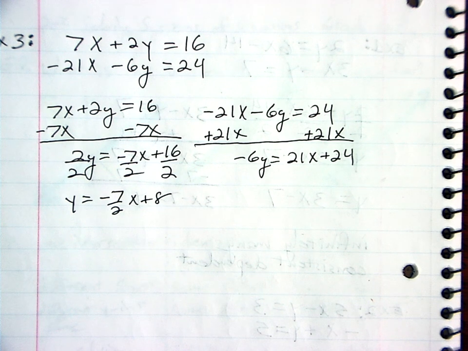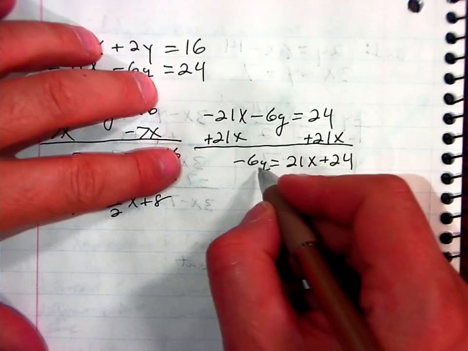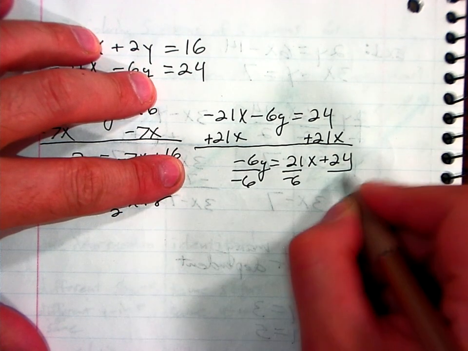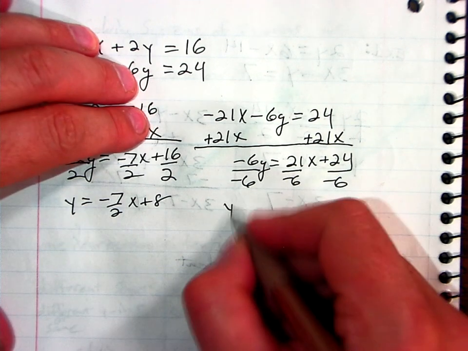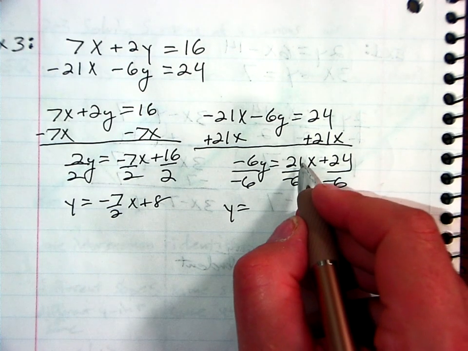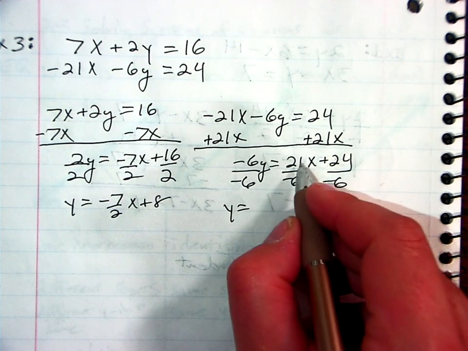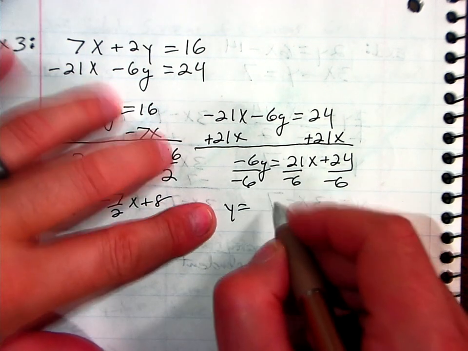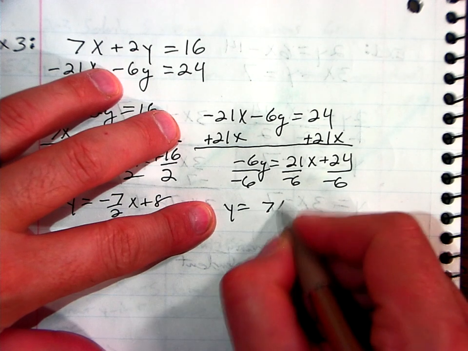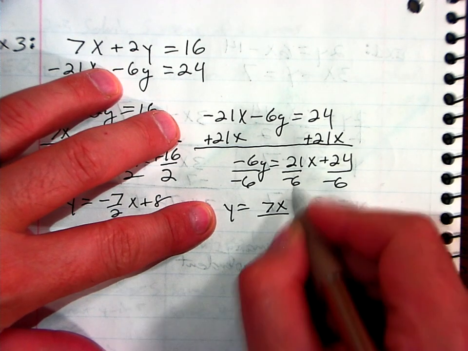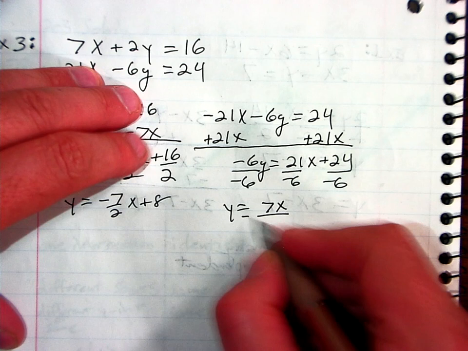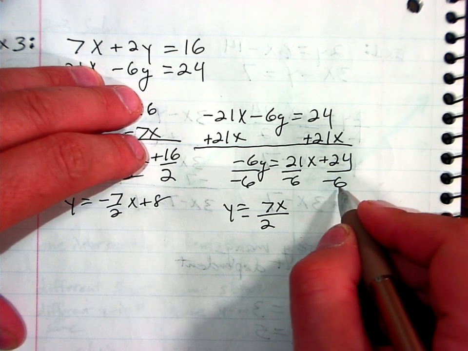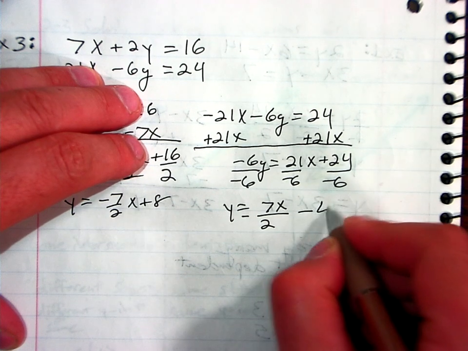All right, so we're trying to get the y by itself, so the negative 6 is multiplying, so to get rid of it, we divide. Well, 21 over negative 6 reduced. Is there a number that goes into 21 and negative 6? 3 goes into 21 how many times? And 3 goes into negative 6 how many times? So negative 2. And 24 divided by negative 6 is negative 4.